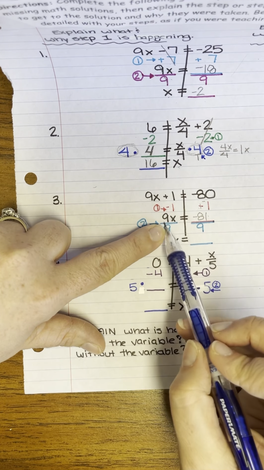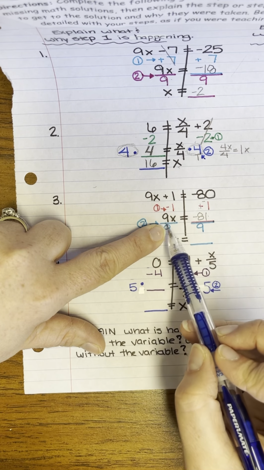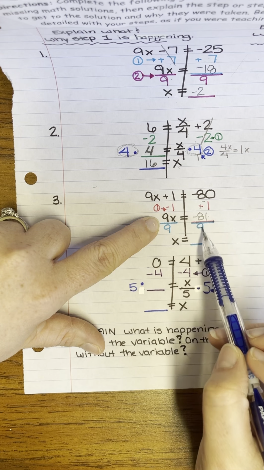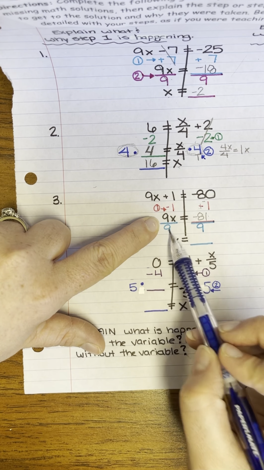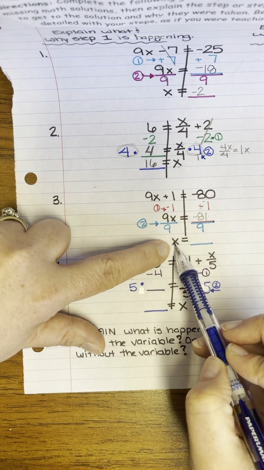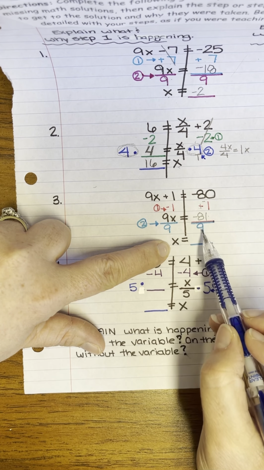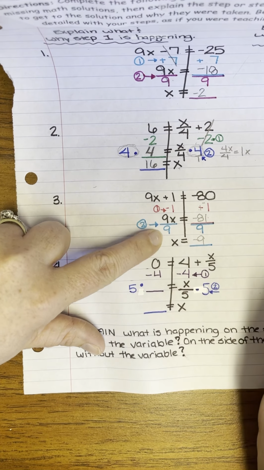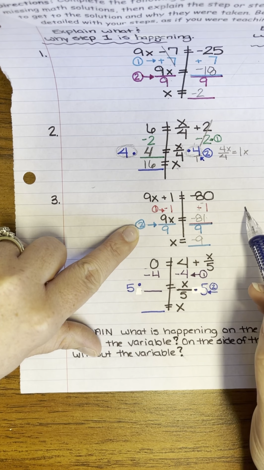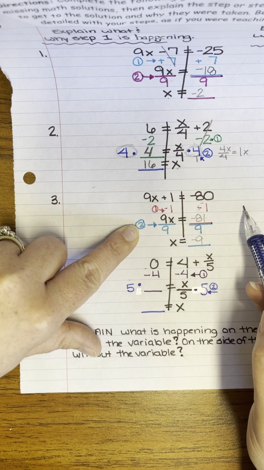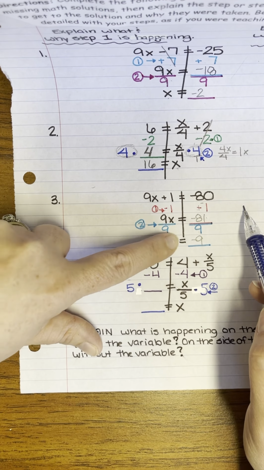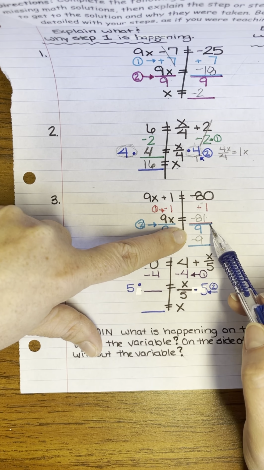So in order to undo 9x, or 9 times x, I'm going to divide by 9. I'm going to divide by 9 on both sides. 9 divided by 9 gives me 1x. And negative 81 divided by 9 gives me a negative 9. So step 2 here, we did the inverse operation of multiplying by 9 by dividing by 9. And we did it to the left-hand side to ensure that our equation stayed balanced.